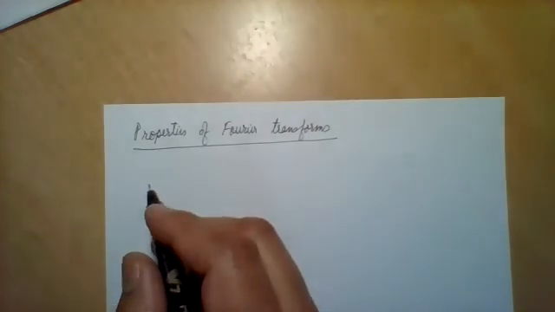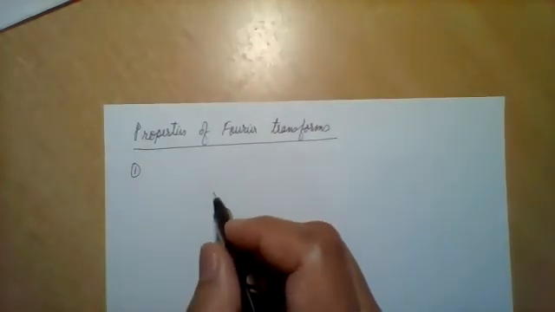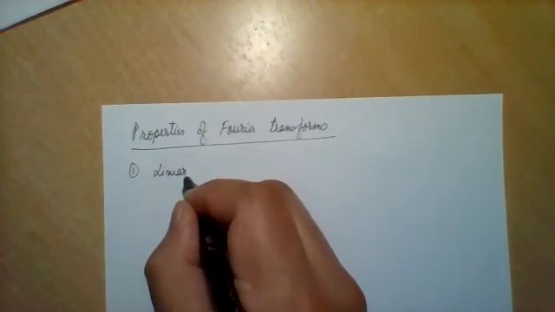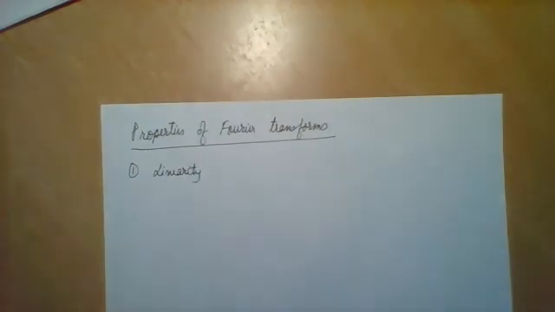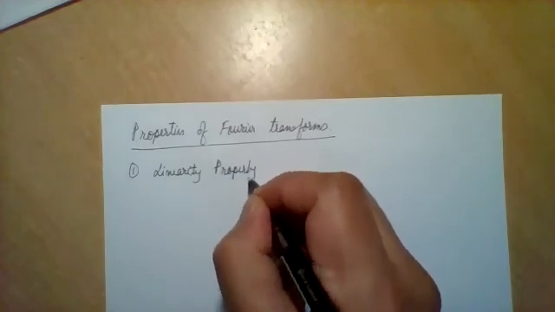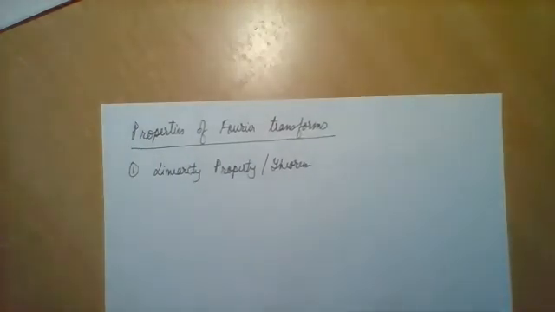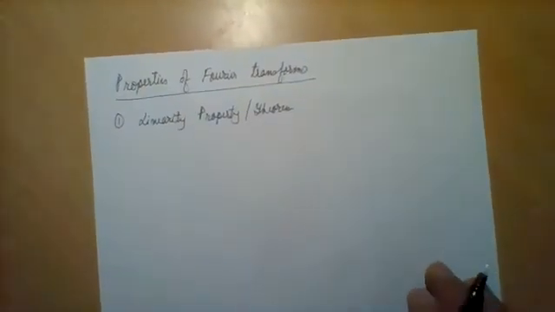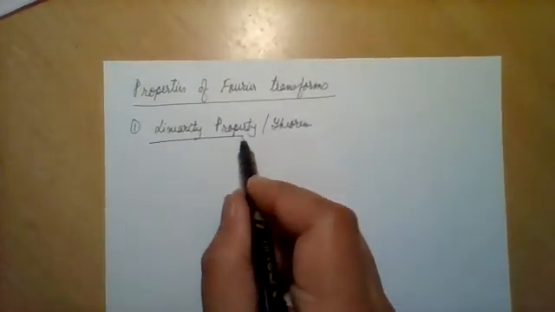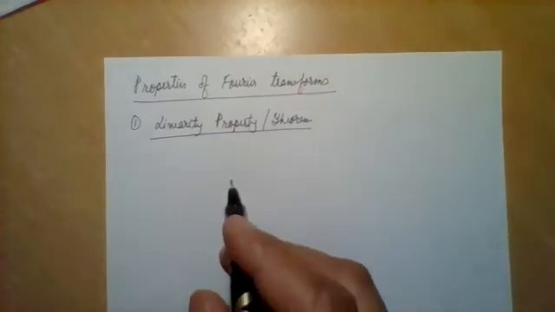The first property is the linearity property, or the linearity theorem. We had a similar linearity property for Laplace transforms. So Fourier transforms also satisfy the linearity property.